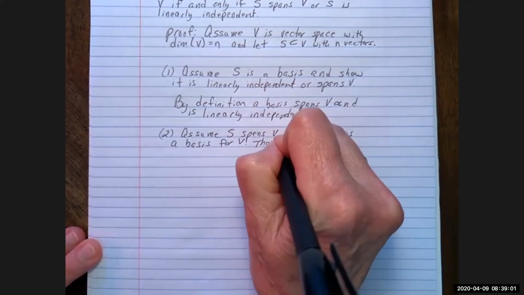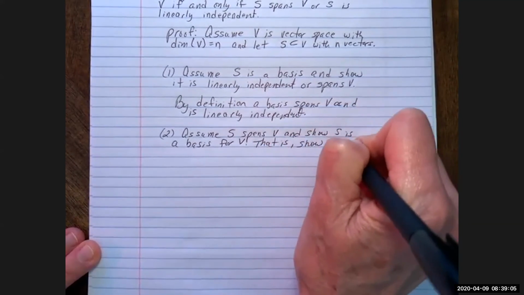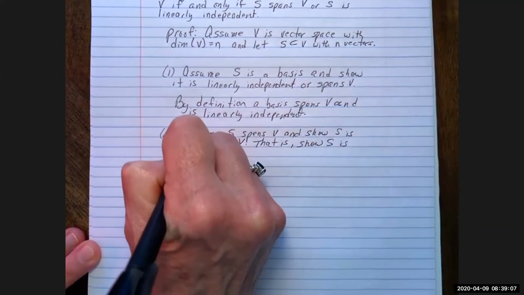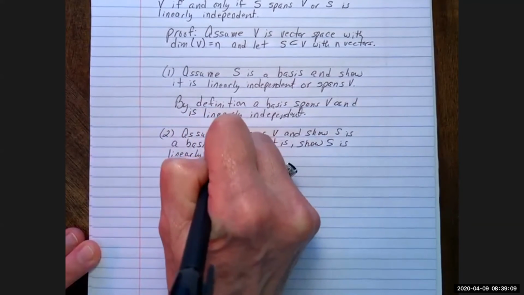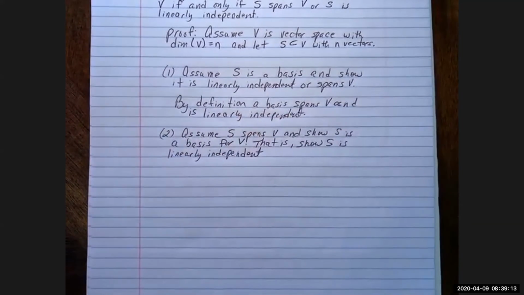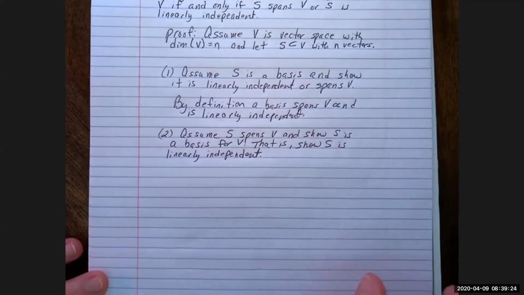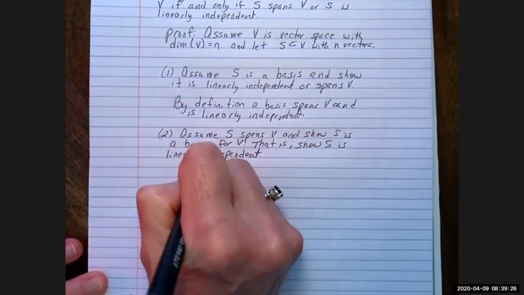So we're going to show S is linearly independent. Let's suppose it's not.